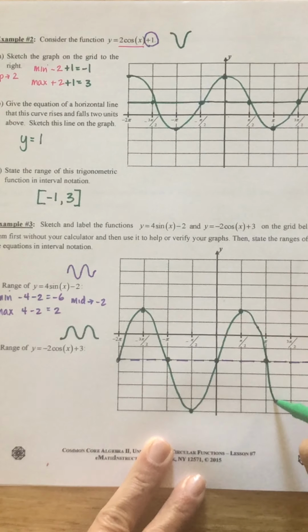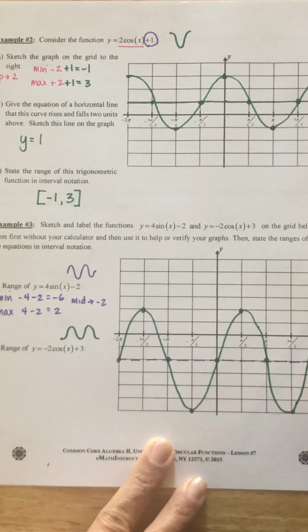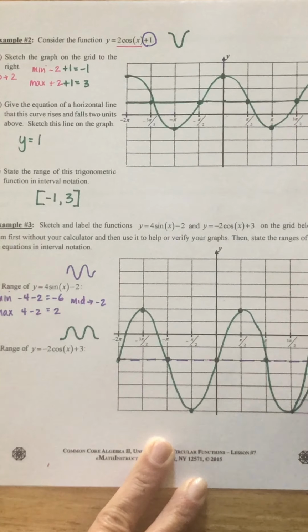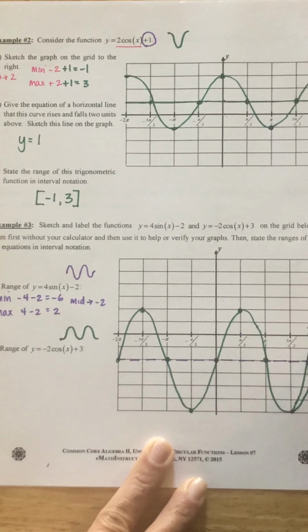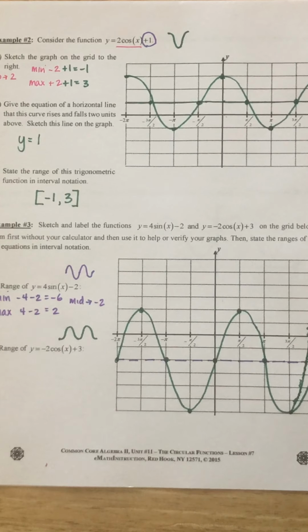Oops. Oh, geez, Louise. This should go here. Silly Mrs. Thornton, what were you thinking? You were probably like, what is she doing? So that's not there. I got a little excited.